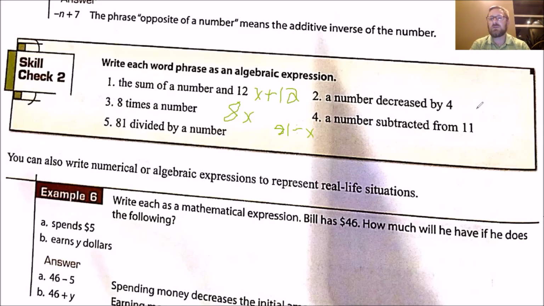Number 2, we've got a number decreased by 4. So a number decreased by 4. Oh wait, Mr. Beaucamp, you didn't switch it around. That's because it wasn't those certain words that make you switch it around. You have to pay attention to that. So a number x is subtracted from 11. This is where it matters. So 11 minus x.